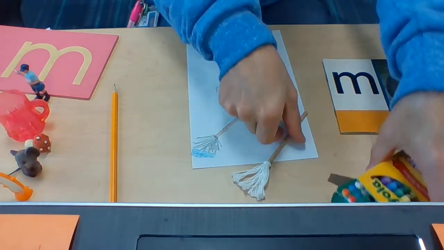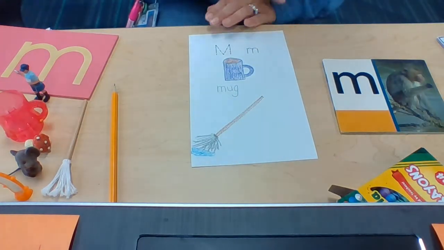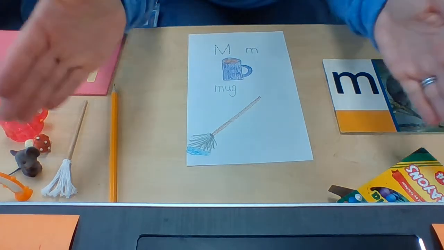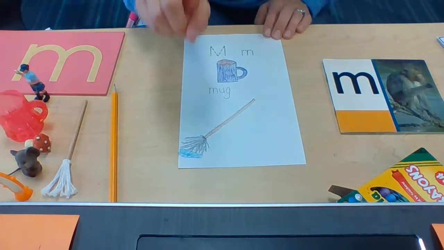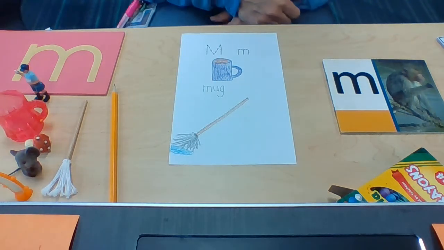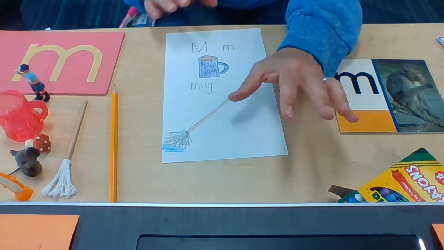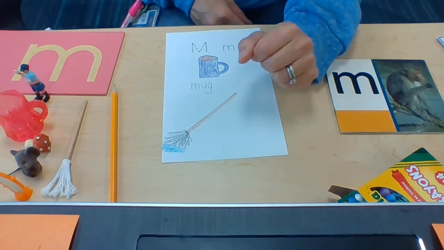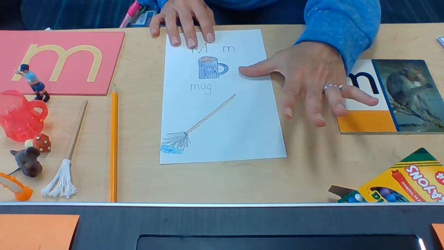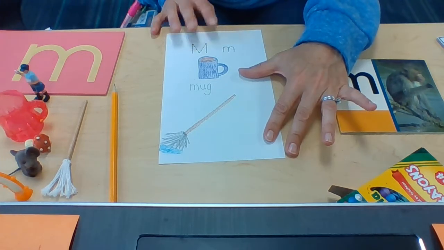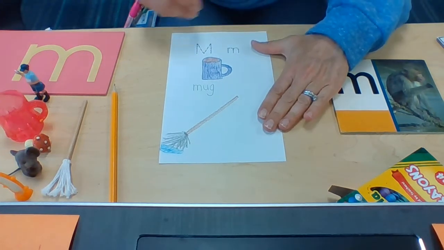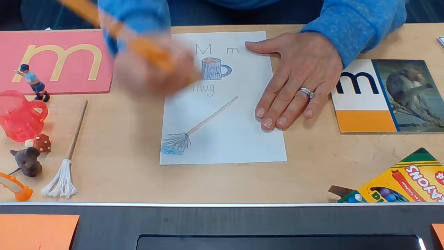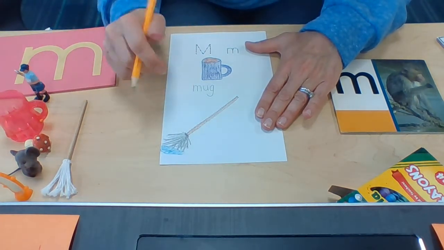Mop. How many syllables in the word mop? Let's clap it out. Mop. One syllable. One. There's one part in the word mop. Let's see how many sounds we have. 3 sounds. P. Okay, use your helper hand to hold your paper. Pick up your pencil with the hand that you brush your teeth with and throw a ball.